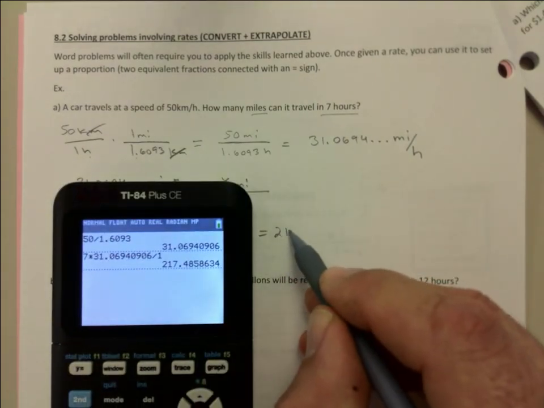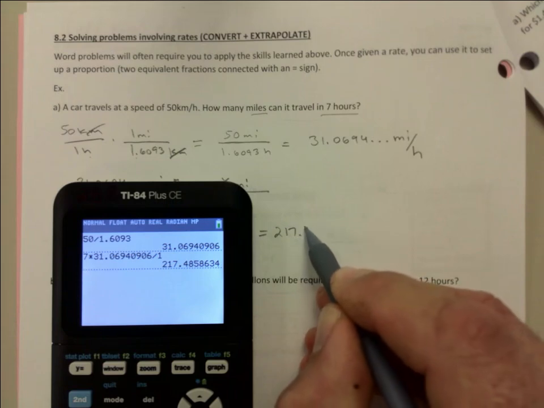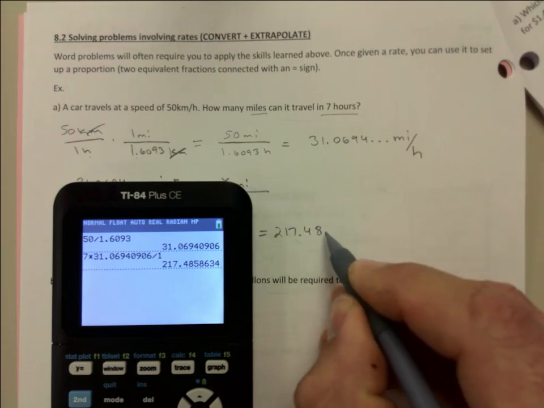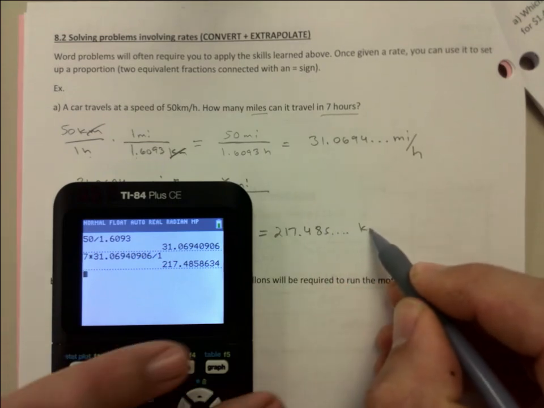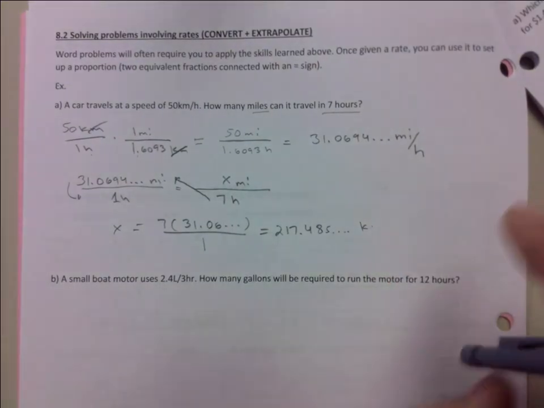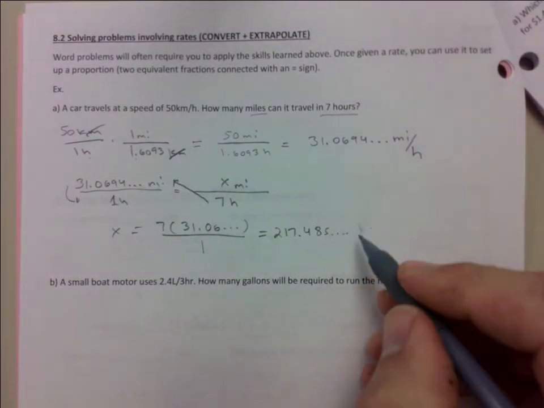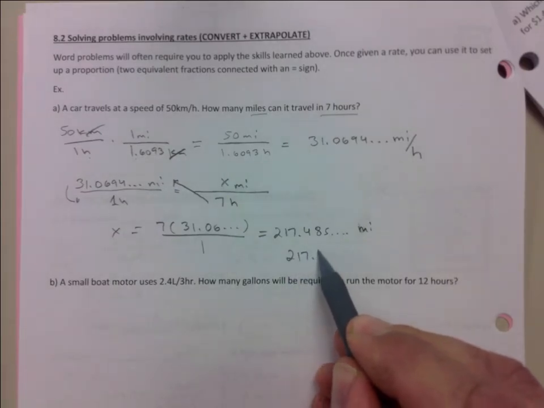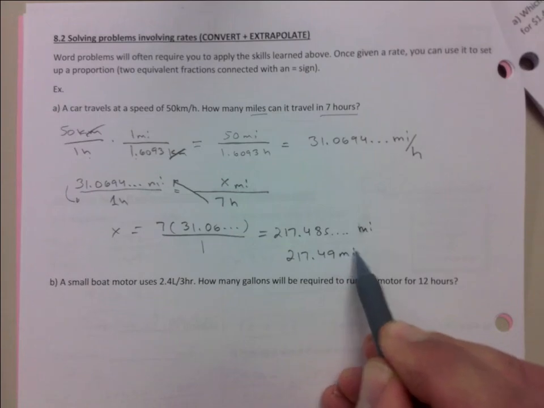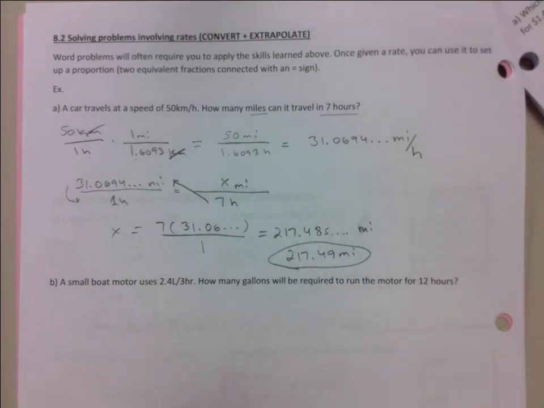So 217.485 something kilometers. Sorry, Mr. Dirksen, we're in miles, remember? Yes, I know. So now you round, 217.49 miles is my final answer.